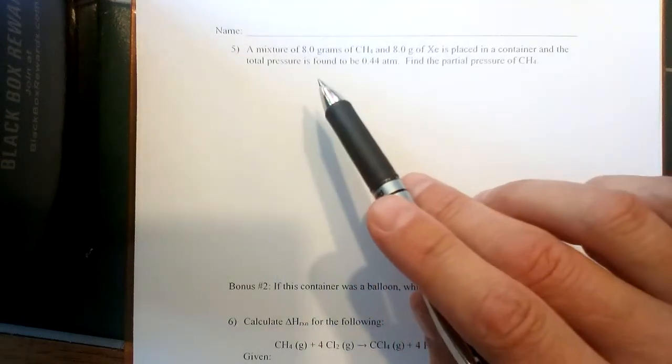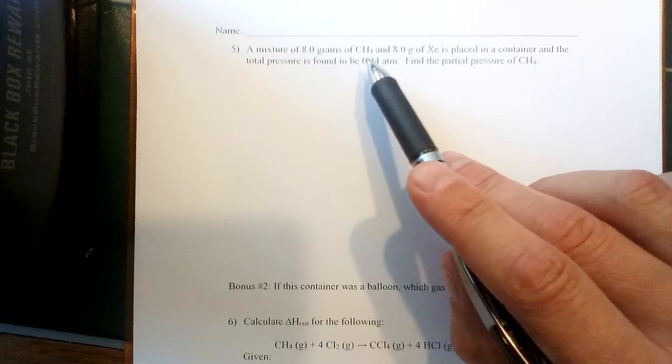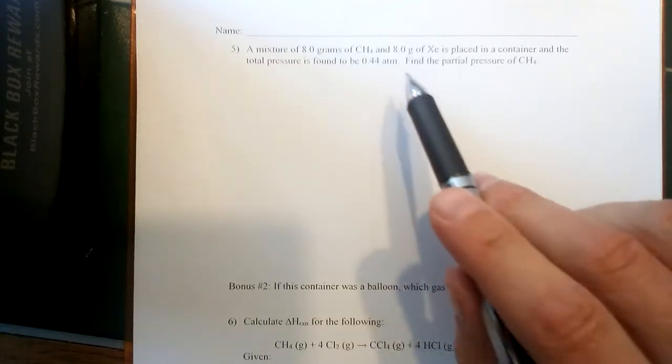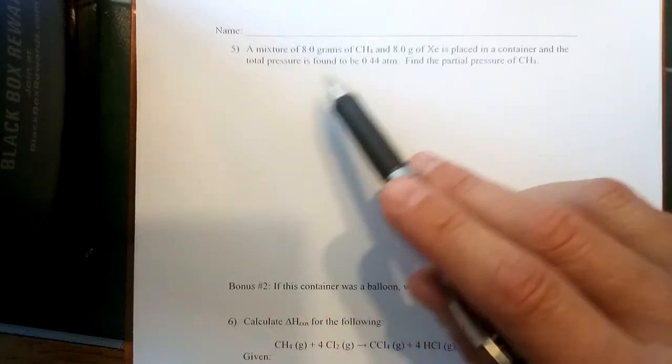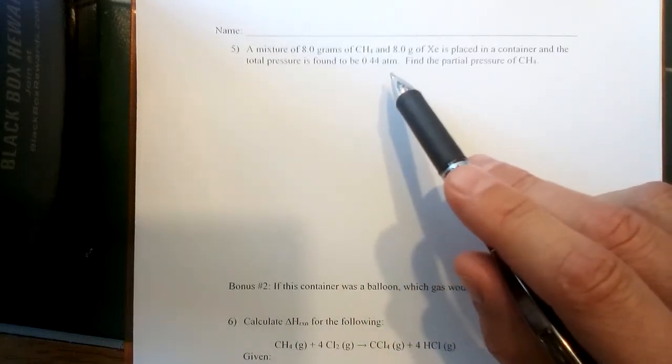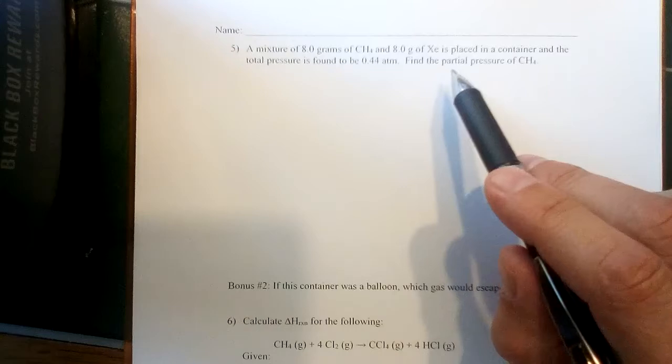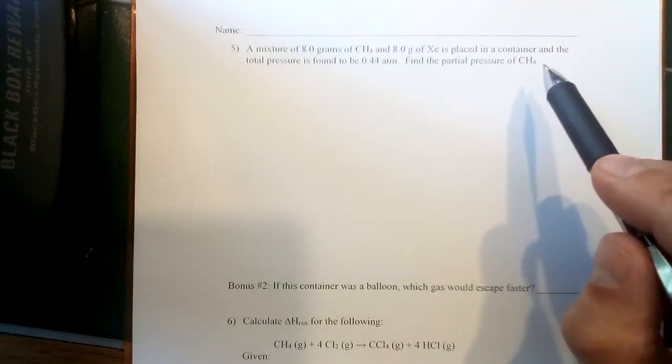So we've got a mixture. Here, there's 8 grams of CH4, which is methane, and 8 grams of xenon, placed in a container, and the total pressure is found to be 0.44 atmospheres. We're asked to find the partial pressure of methane.